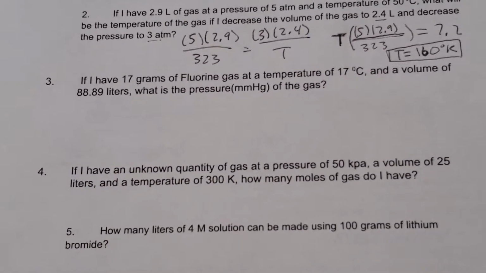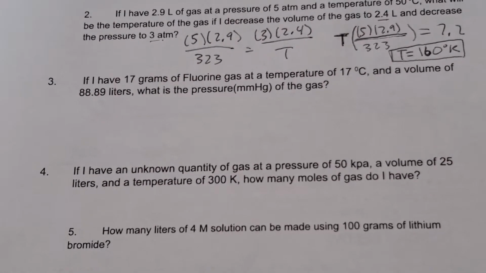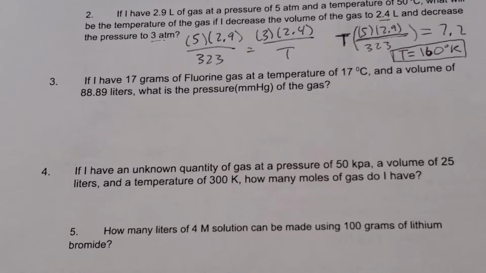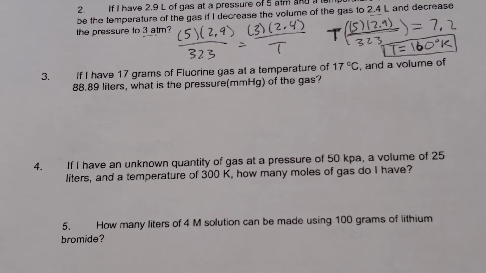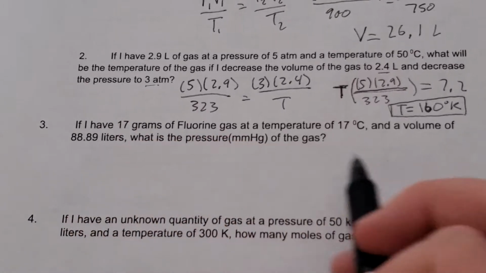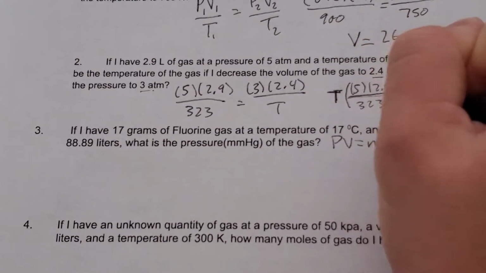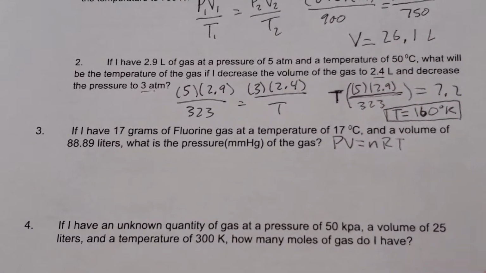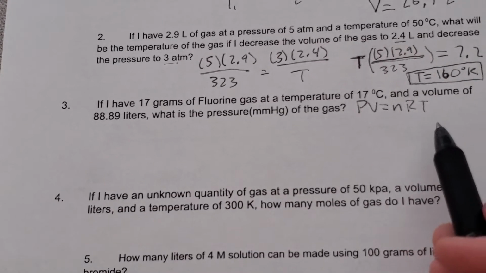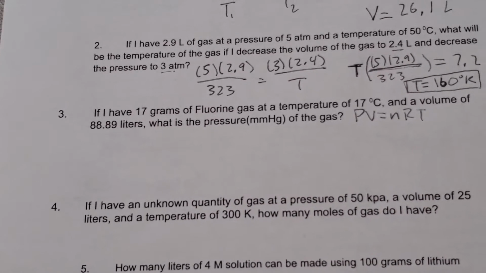If I have 17 grams of fluorine gas at a temperature of 17 degrees Celsius and a volume of 88.89 liters, what is the pressure of the gas? This is an ideal gas law question because we're not looking at a change, we're looking at a snapshot, right? Nothing's changing here. So PV equals nRT. That's the ideal gas law, or PIVNERT, as we like to say in class.